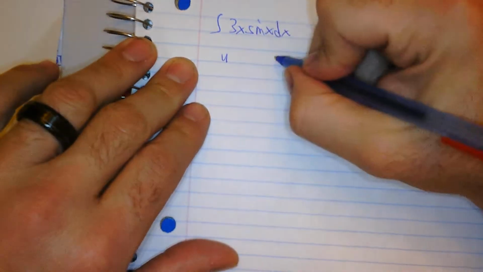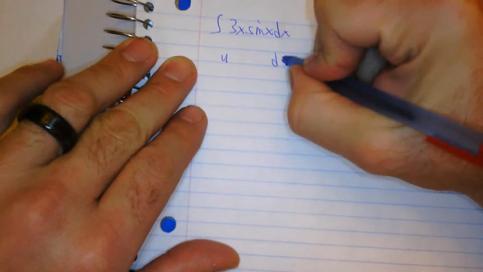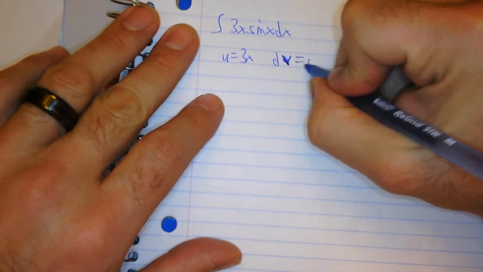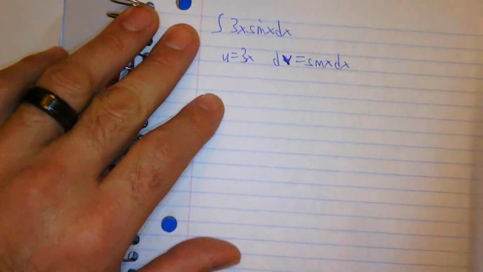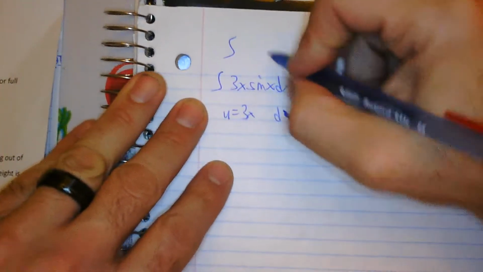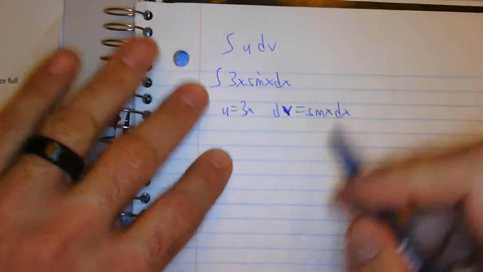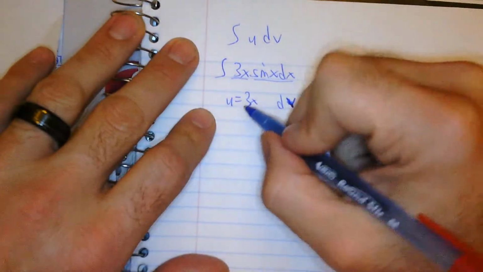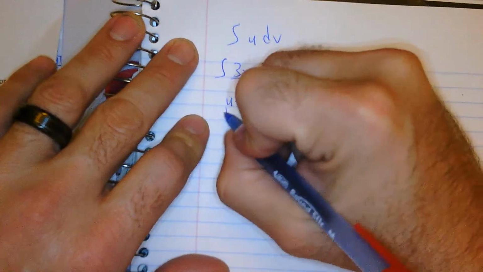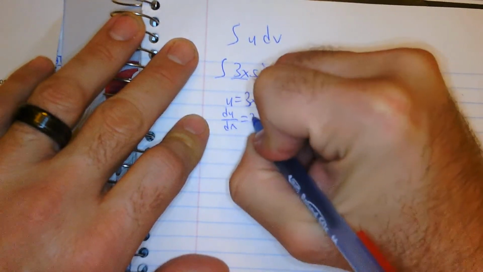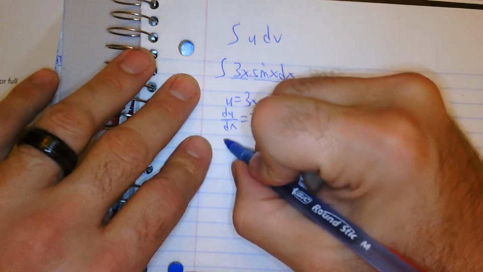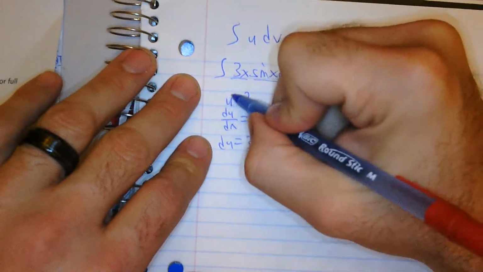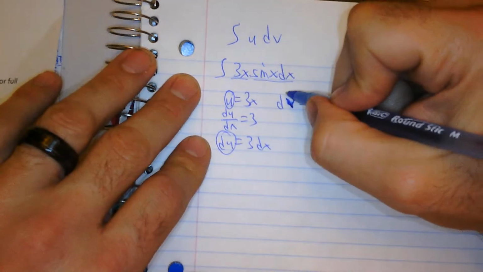Okay, you know how this works. You start with a u and you start with a dv. Okay, I think either way is going to work here. Let's go u equals 3x. dv is going to equal sine of x dx. All right? Remember, this is like something called u dv, and I've got to use up all the parts. I'm going to use this for u and that for dv. I'm going to differentiate here with respect to x. I get du/dx equals 3, or du is equal to 3 dx. Got my u, got my du, already have my dv.